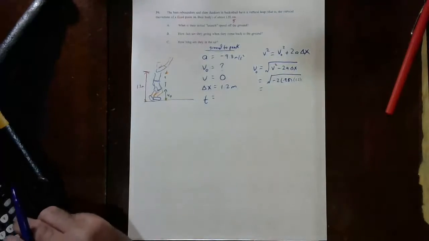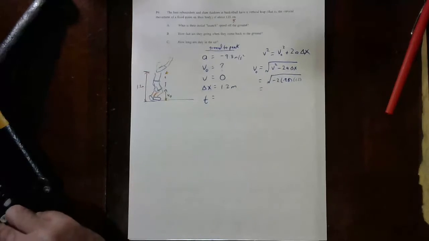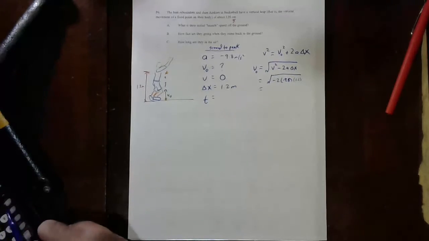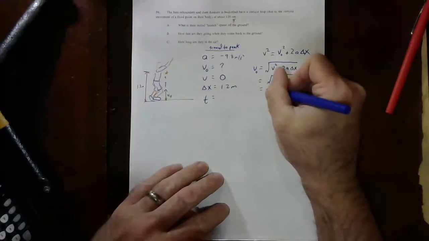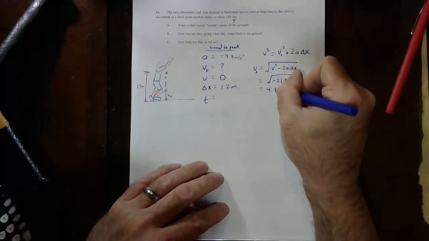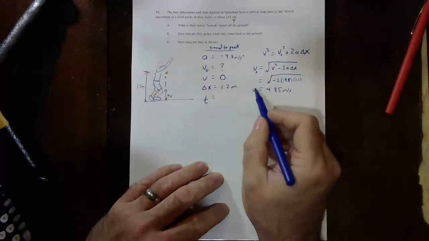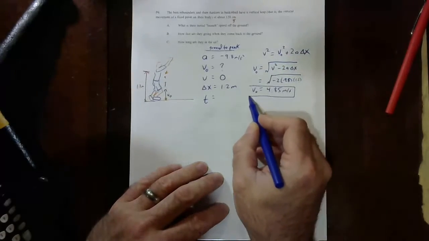Punch in my calculator. 19.6 times 1.2. Take square root. And I get, we'll round that off to 8.5 meters per second for V naught. So that is my initial launch speed as we take off from the ground.